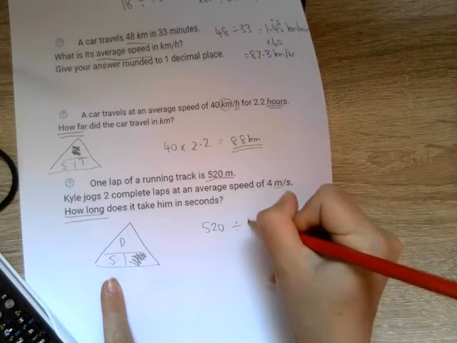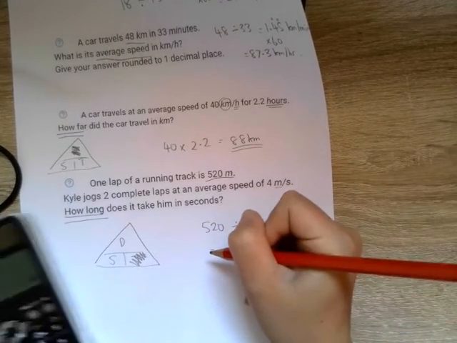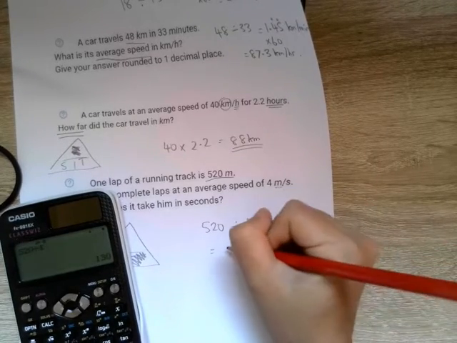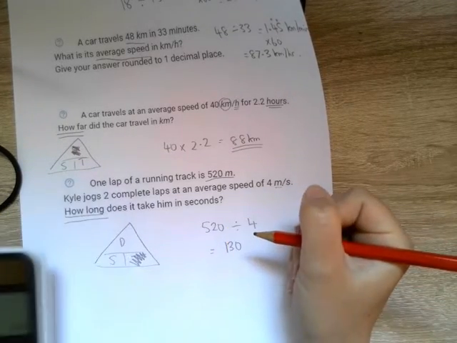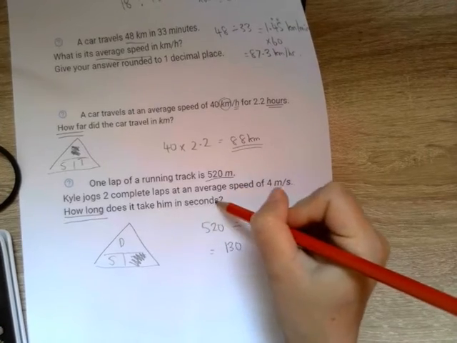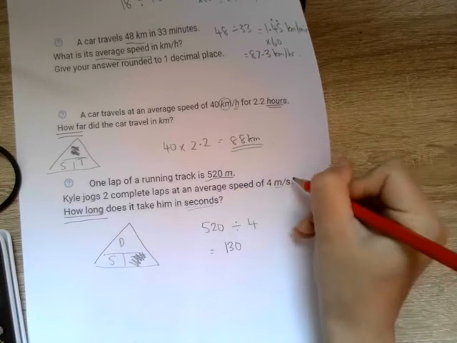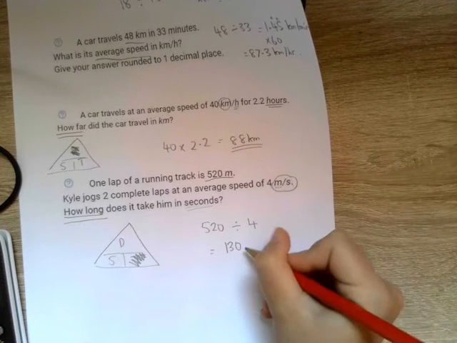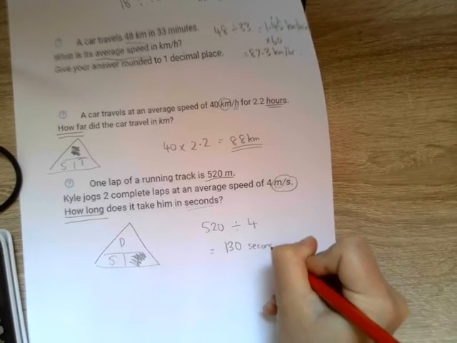So I can just put this straight in, divide it by 4, and that will give me my answer. So 520 divided by 4, so 130. So again, if it didn't say here how long does it take him in seconds and you weren't sure in the units, here that the speed is measured in metres per second, so therefore it must be seconds here as well.